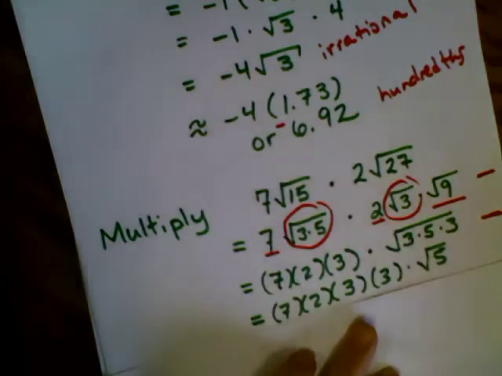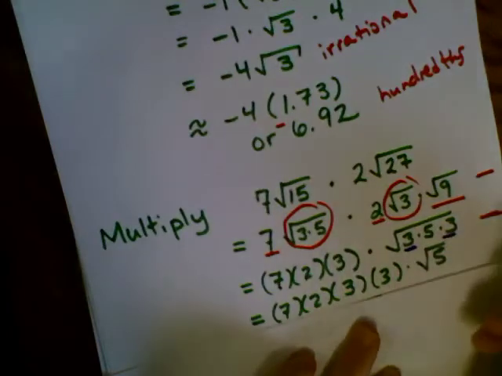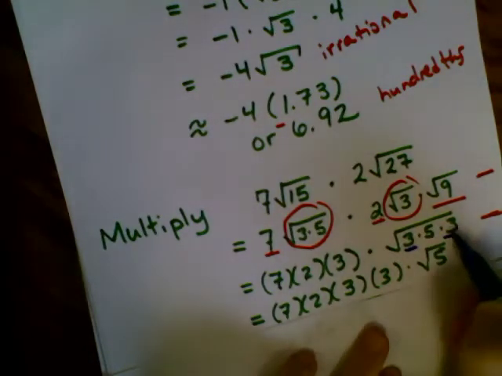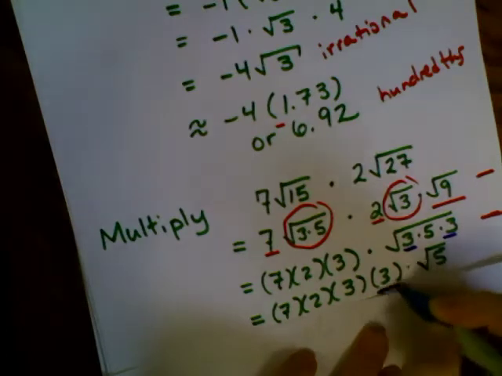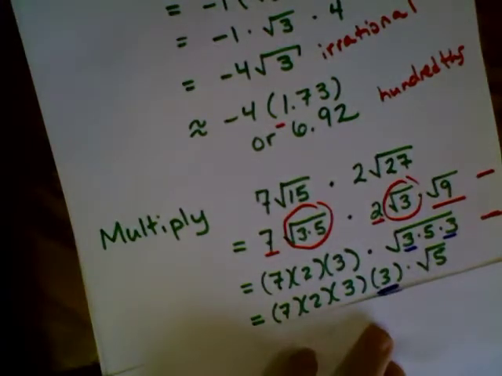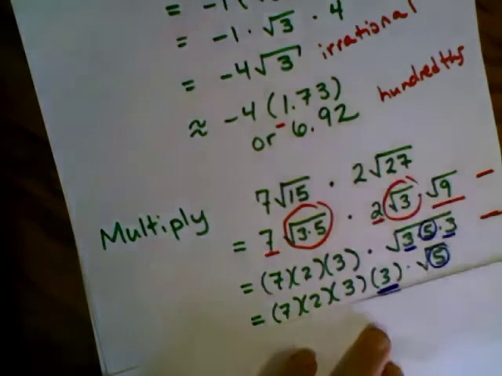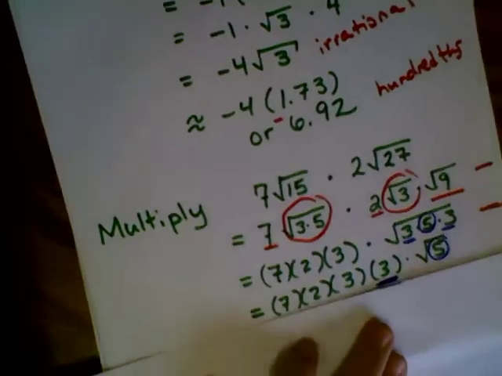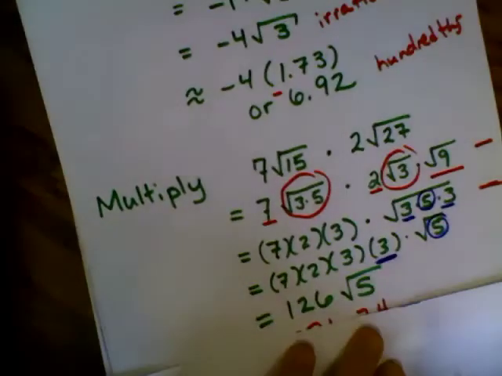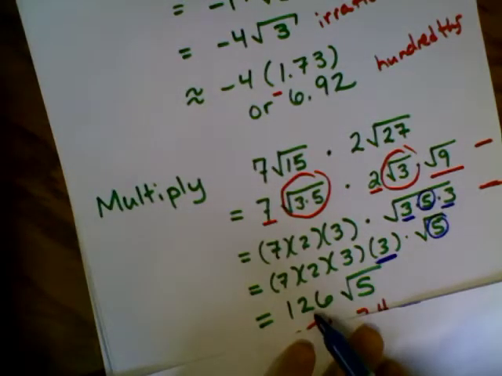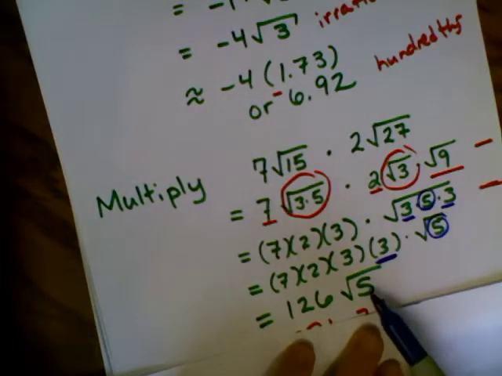We recognize that under the radical there's another perfect square. This is equivalent to 5 times 9. Square root of 9 is 3, and I moved that square root outside of the radical. The only number that had to stay under the radical was that factor of 5. I did a little cleaning up. The green factors on the outside became 126. 5 was left under the radical.